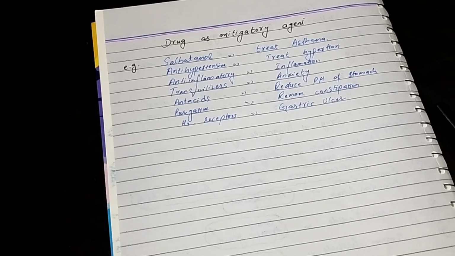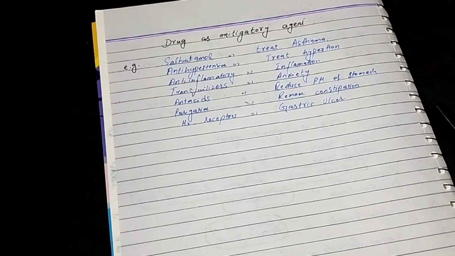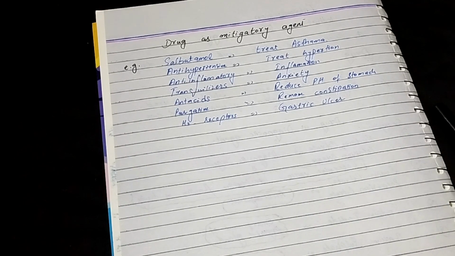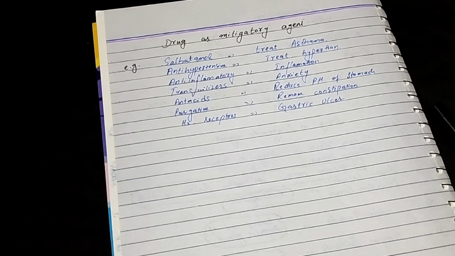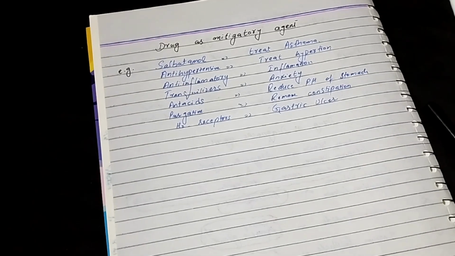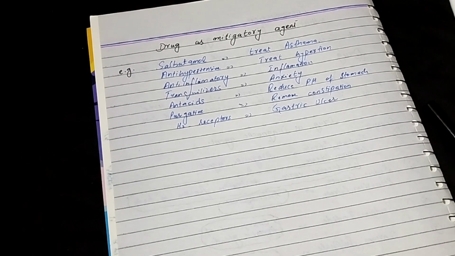Here it is, salbutamol. Salbutamol is a very commonly used drug for asthmatic patients. It is used as a bronchodilator in the treatment of bronchial asthma. In asthma there is bronchoconstriction with dyspnea, which means difficulty in breathing, due to the release of histamine from the mast cells present in the lungs. Salbutamol dilates the bronchi and bronchioles to relieve the asthma.